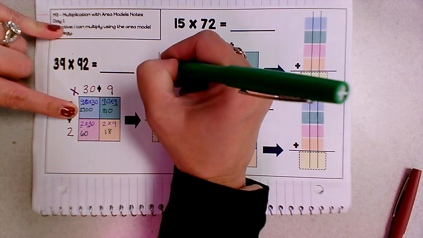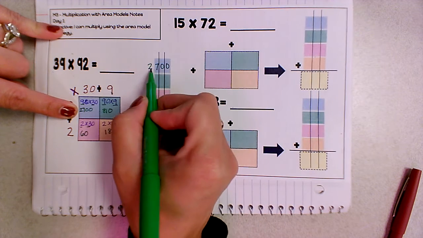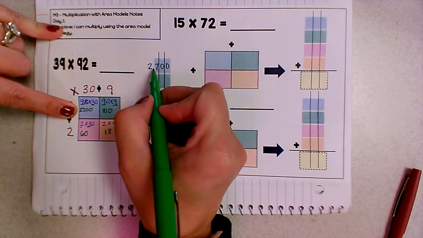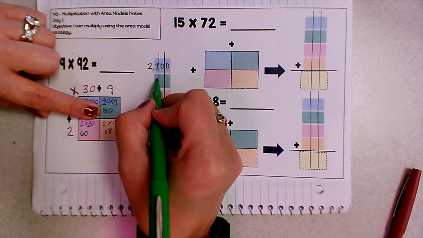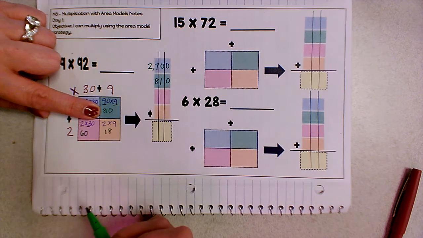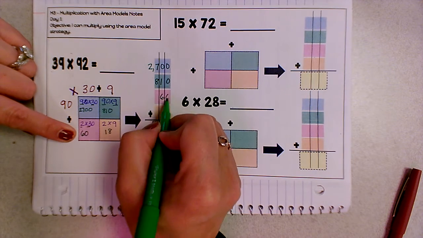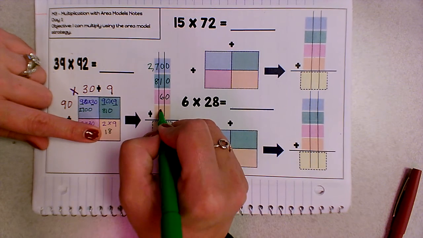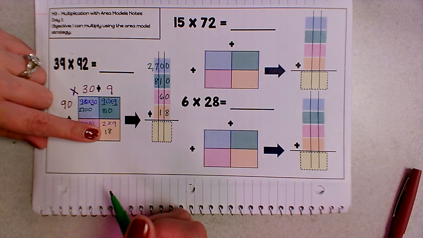So I have a 0 and a 0 and then 7 and then 2 is going to be out here because I don't have a thousands, but I do know it's there. Okay, then I'm going to do my 810. So the 8 is in the hundreds, the 1 here and the 0 here. Okay, then I'm going to do my next number, which is 60, and then I'll do my last number, which is 18. And then I'm going to take those and I'm going to add those 4 numbers together.